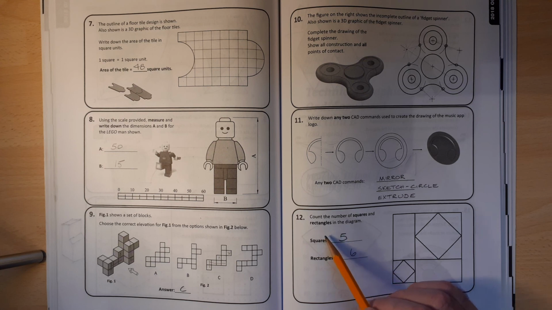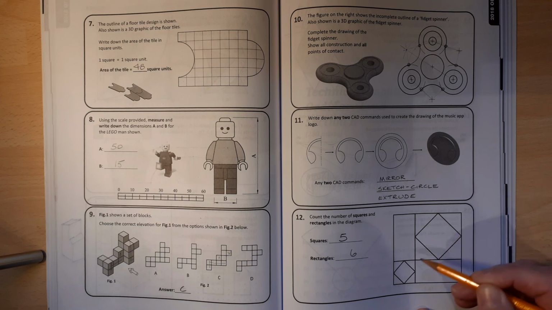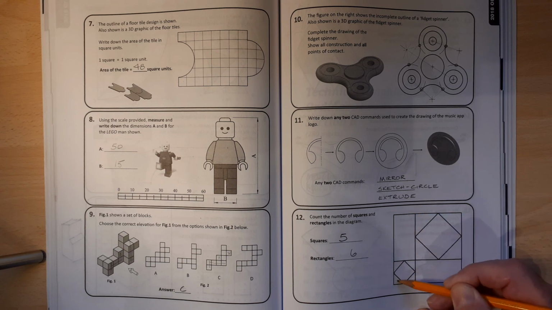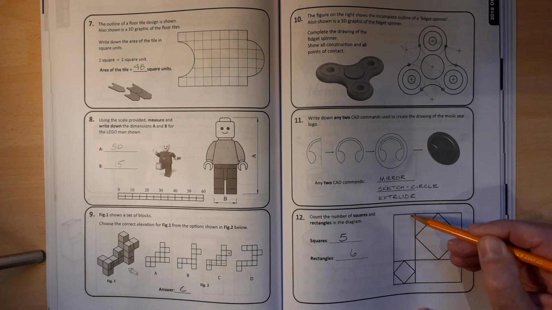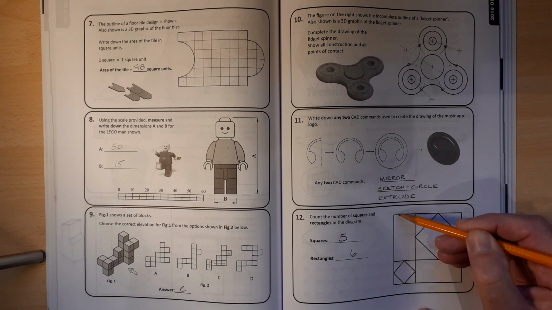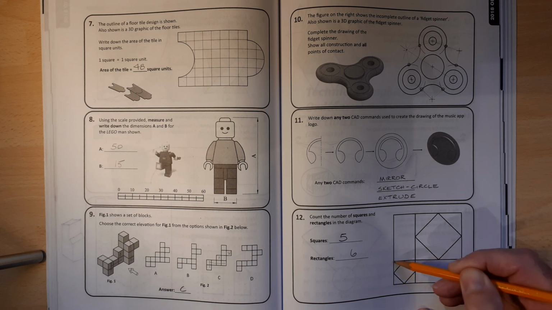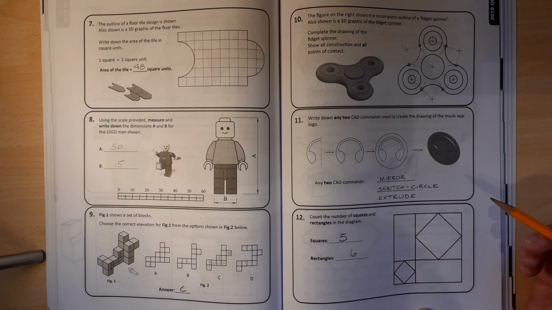Count the number of squares and rectangles in the diagram. So I see 5 squares. There's 1, 2, 3, 4, and 5. 5 squares. Rectangles, there are 6 rectangles. So there's 1 rectangle, 2, 3, 4, 5, and there's another 6th one in there as well.